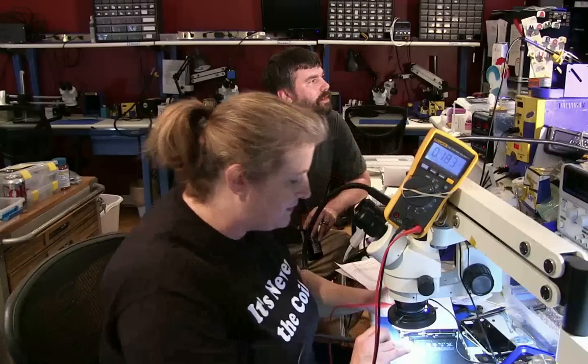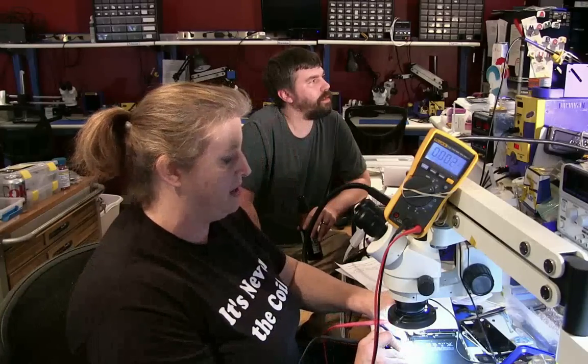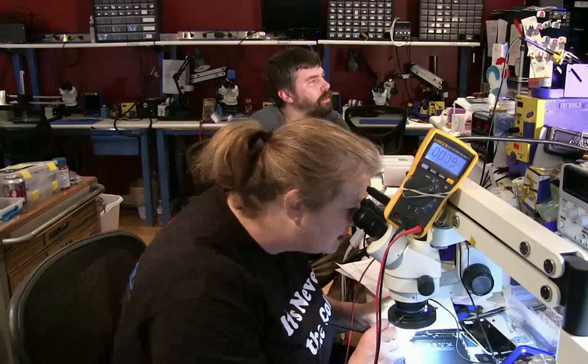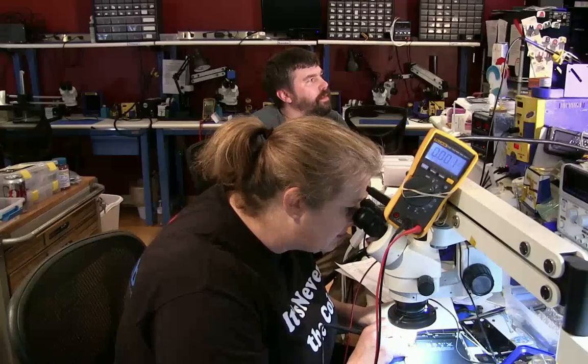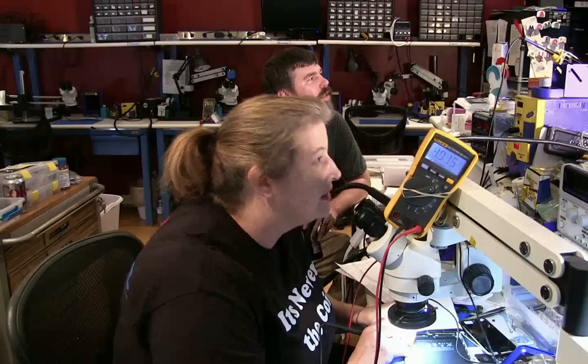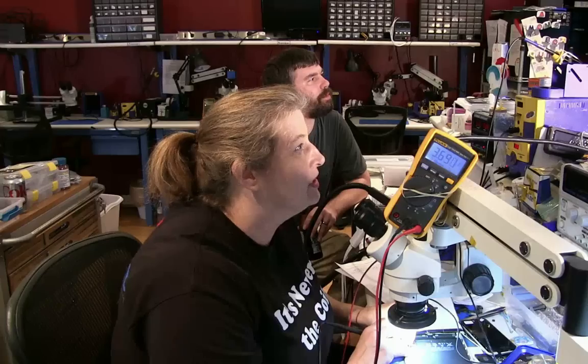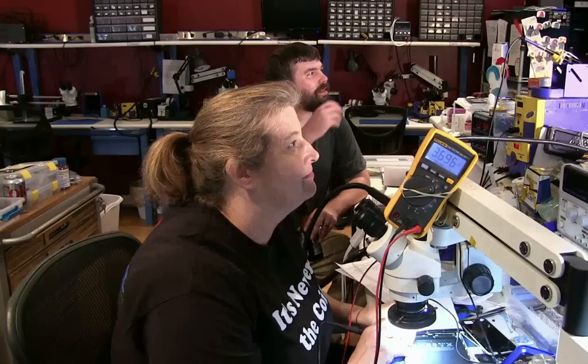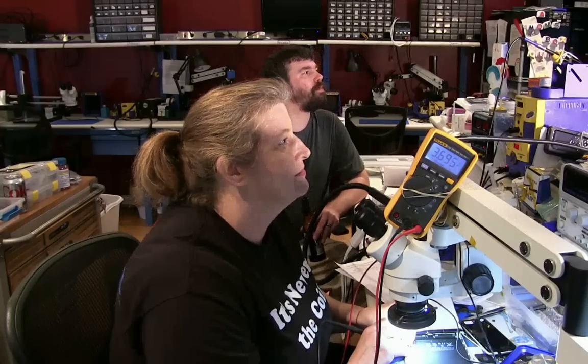Awesome. Now I'm going to rip the screen off with the device still under power. Boink! Screen's off. And tell me what happens. You're at 4.2, 4.0, 3.7, which is battery voltage.